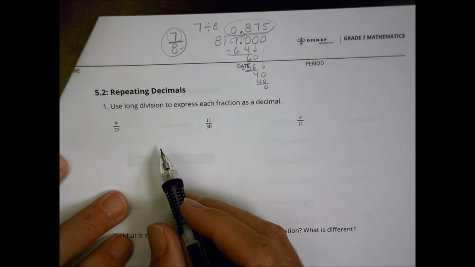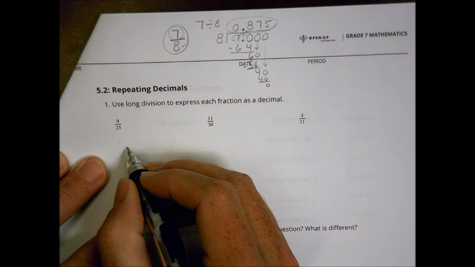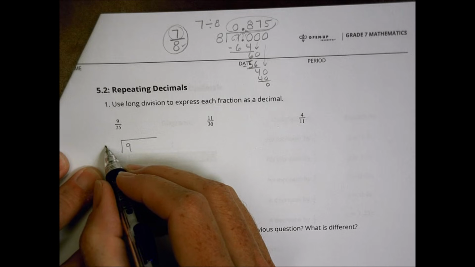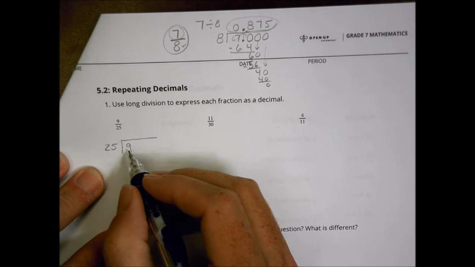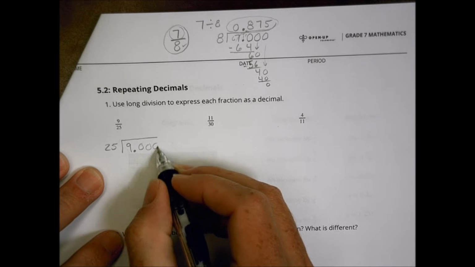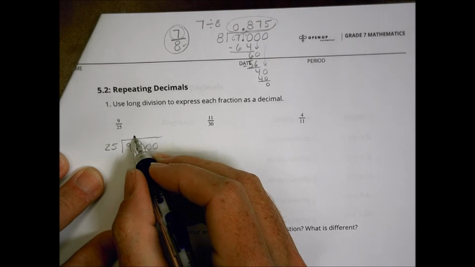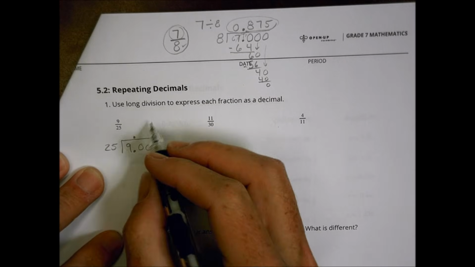We're going to follow that same pattern here and use long division to express each fraction as a decimal in 5.2. So again, in the setup, 9 is our winning wrestler. He's going to win the match, so we're going to put him inside the house. 25 lost, so we're going to put him outside. Because 9 is a smaller number than 25, I'm going to add my decimal and add 3 zeros. I'm going to immediately put my satellite dish on the top of my house so I can enjoy my television that I won inside my new house.